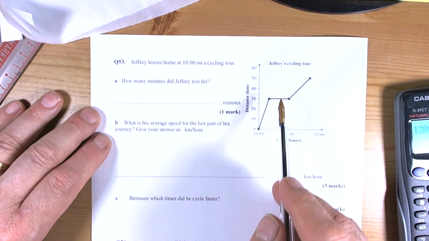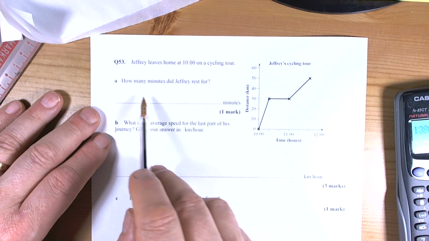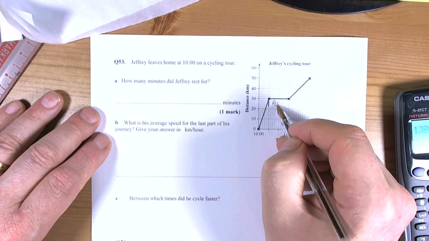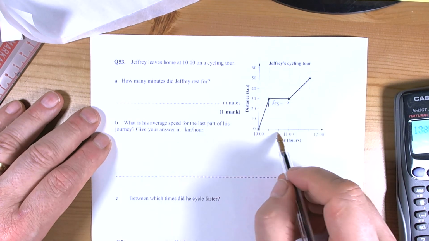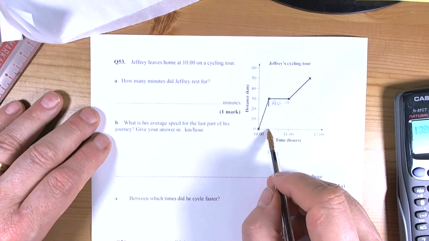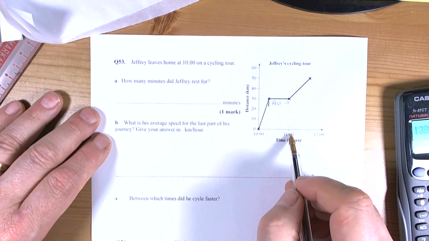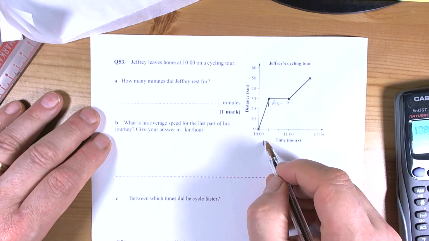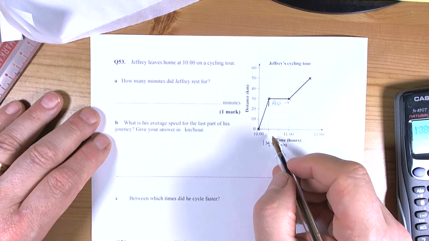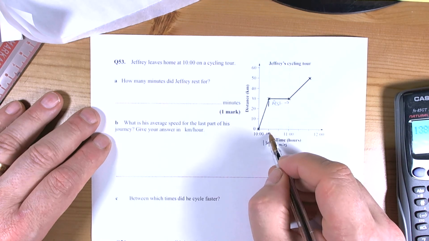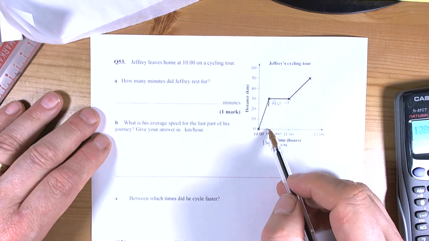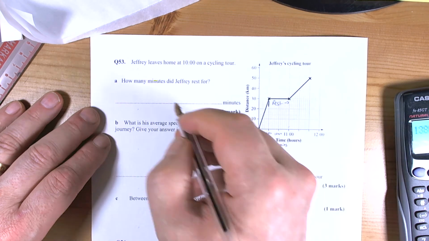So the question talks about leaving at 10 o'clock and he's going on a cycling tour. How many minutes did Jeff rest for? Well, this was the rest period from here to here. And we always work out the scale of the graph, so we can see that we've got 5, 10, 15 squares for an hour, so each square is worth 4 minutes. So this would be 10:20 and this would be 10:40. So we started the rest at 10:20 and finished at 11 o'clock, so it'll be 40 minutes.